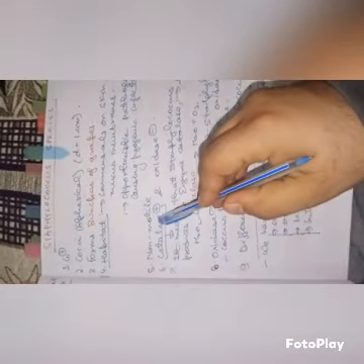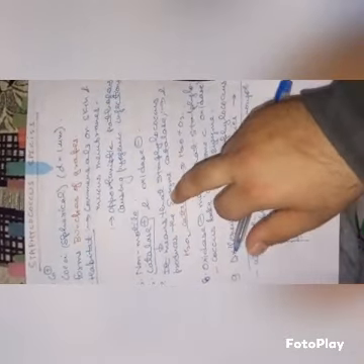Catalase positive means that the Staphylococcus produces the enzyme catalase, which converts H2O2 into H2O and O2. So why is there a need for the catalase enzyme? The need for catalase enzyme is because H2O2 is a free radical in itself. So just to prevent the bacteria from the damage of the free radical H2O2, this catalase enzyme is present.